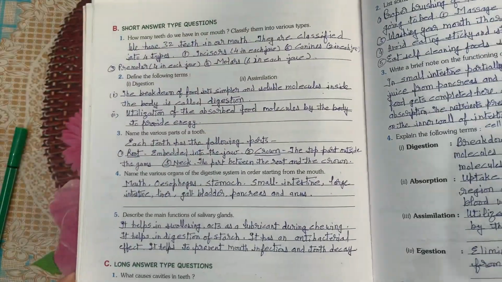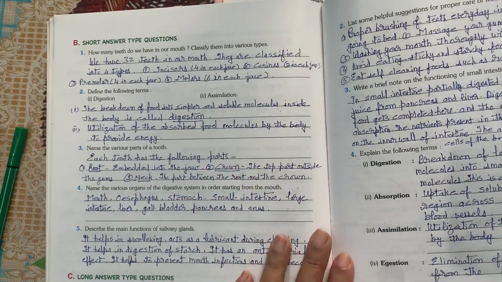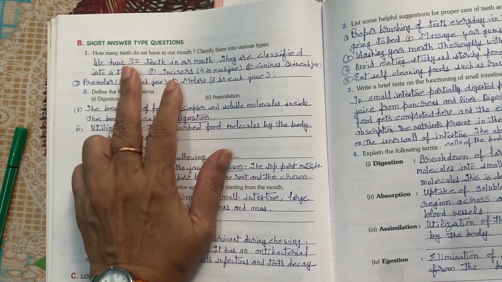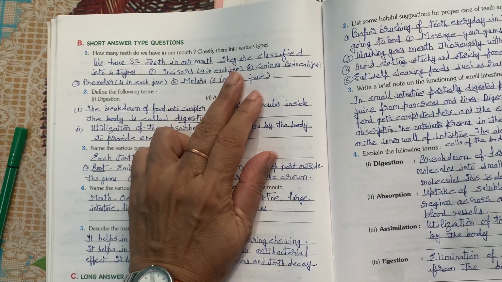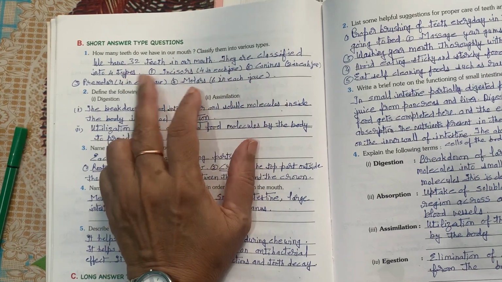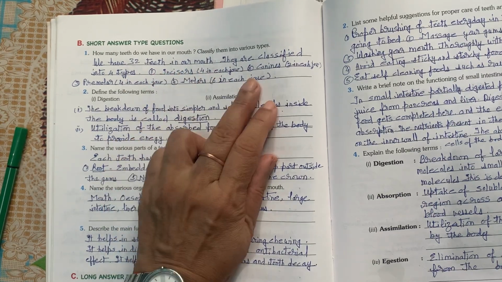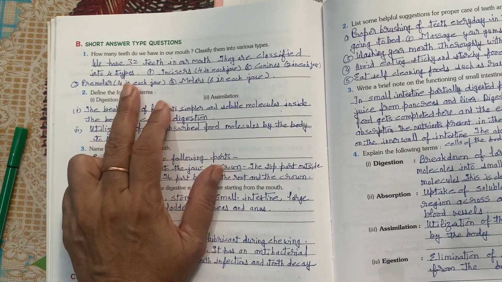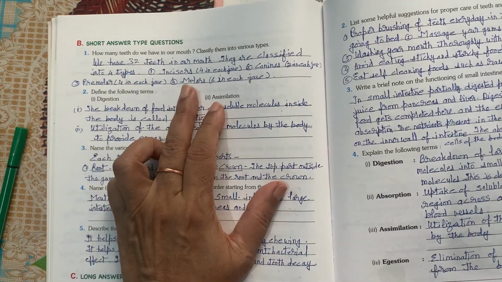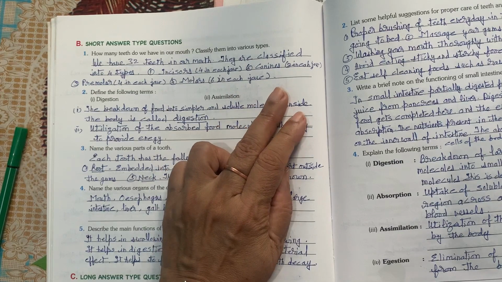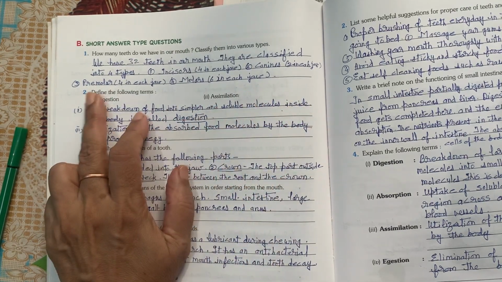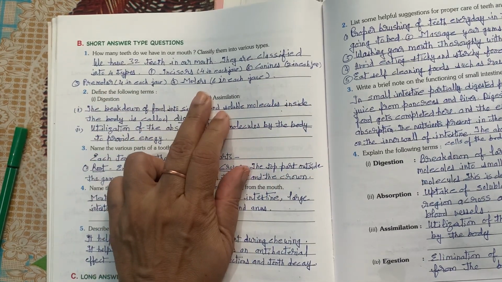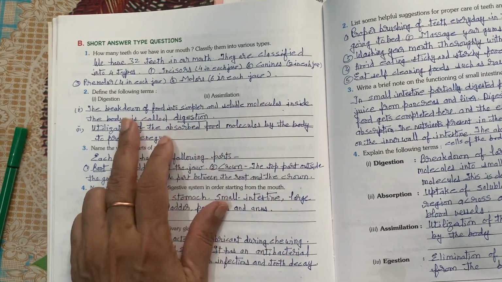Now here, just say the short answers. How many teeth do we have in our mouth? Classify them into various types. We have 32 teeth in our mouth. They are classified into 4 types. First, incisors, 4 in each jaw. Canines, 2 in each jaw. Premolars, 4 in each jaw. Molars, 6 in each jaw.